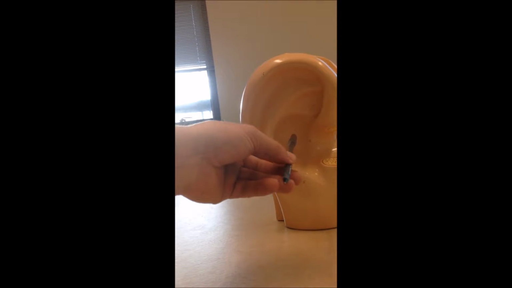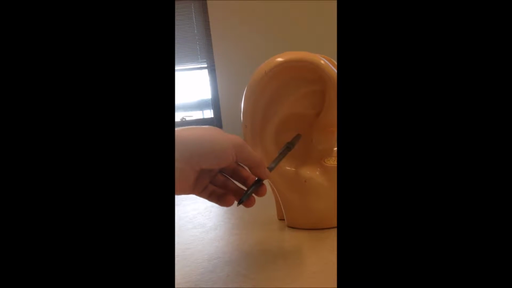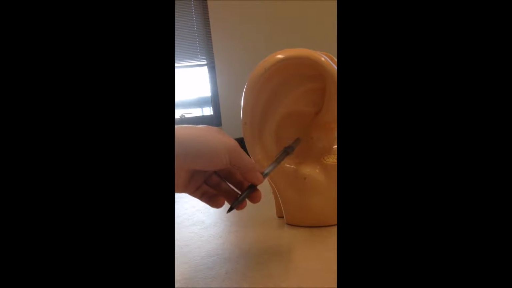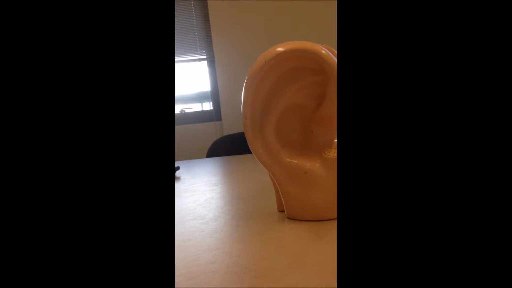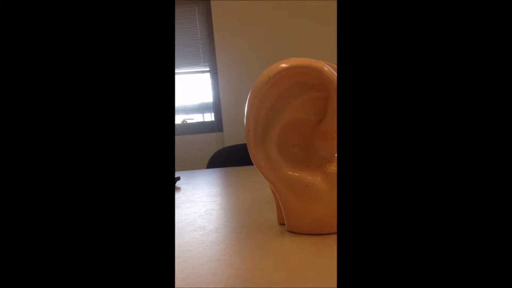And then the concha is this part, and the deep part of the concha is called the cavum concha, and it just helps funnel sound into the ear. And that's the outer ear.